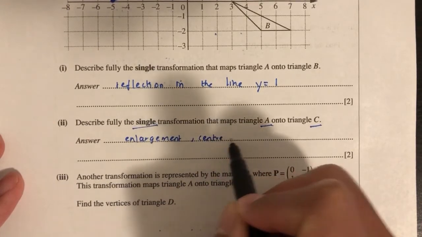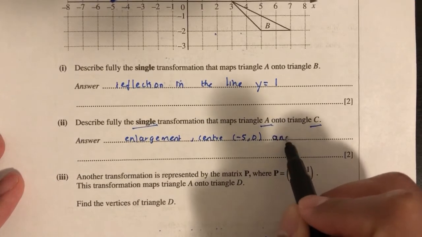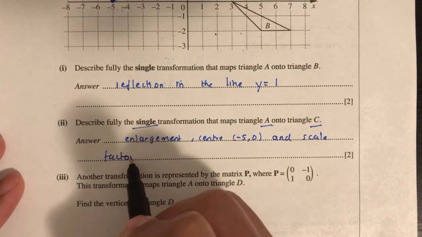Center is (-5, 0), and the scale factor is half.